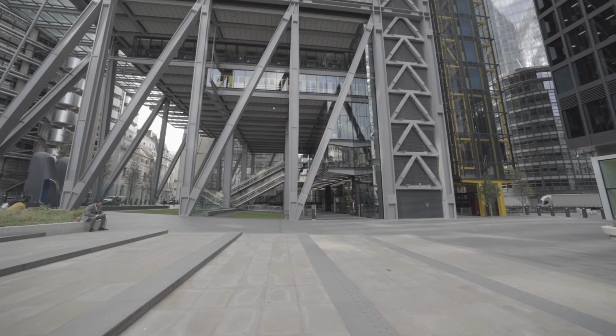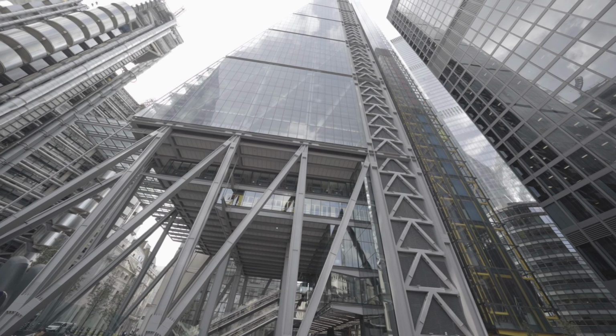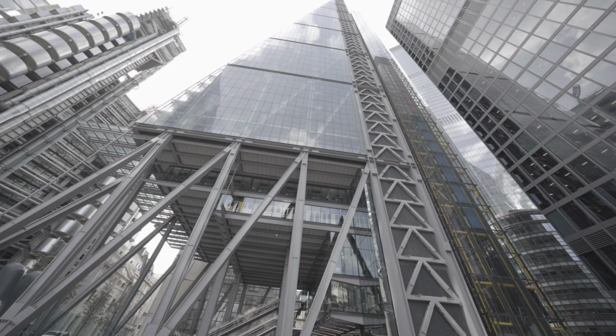Now imagine that you're standing next to the building and looking up at it, and think about how big it is compared to you.